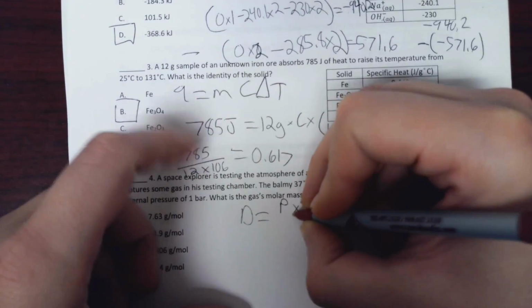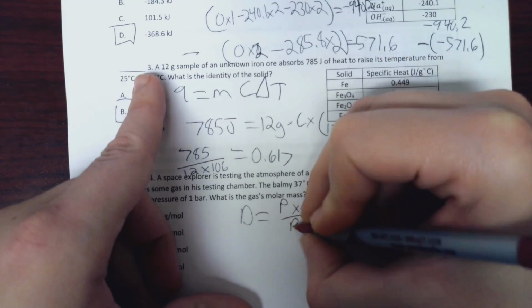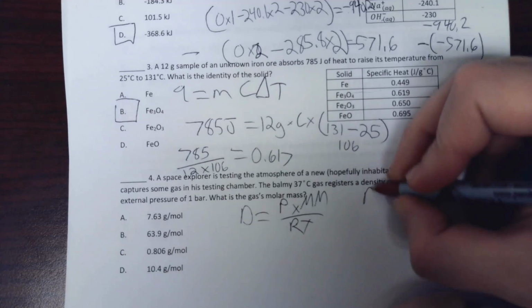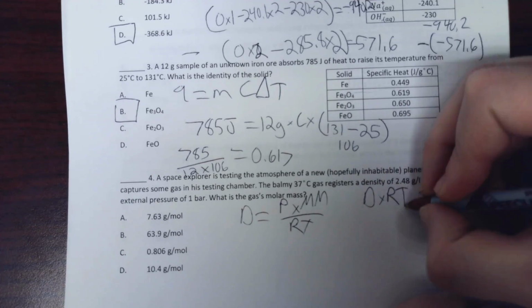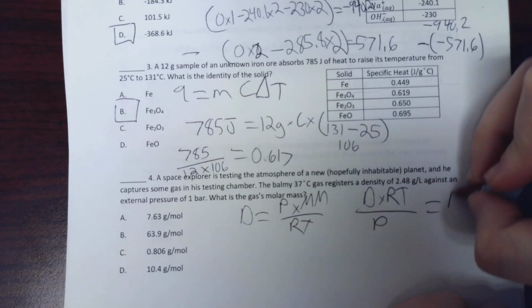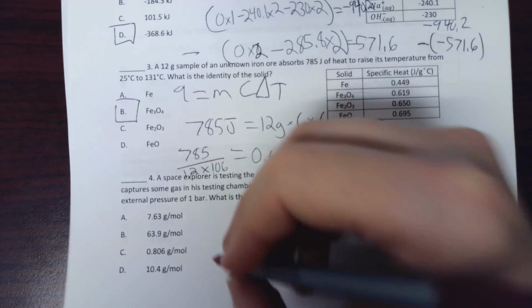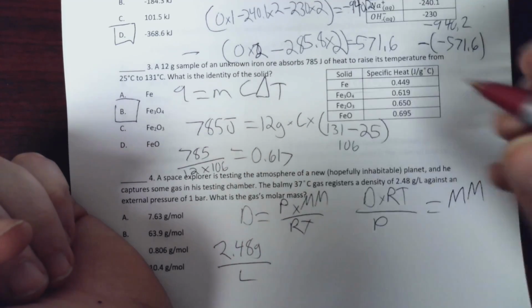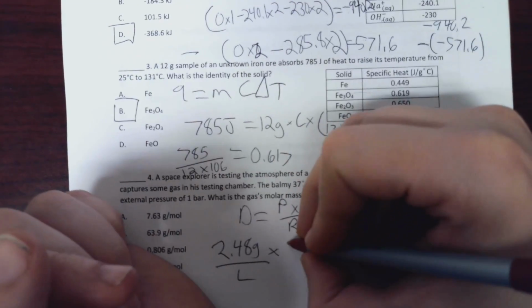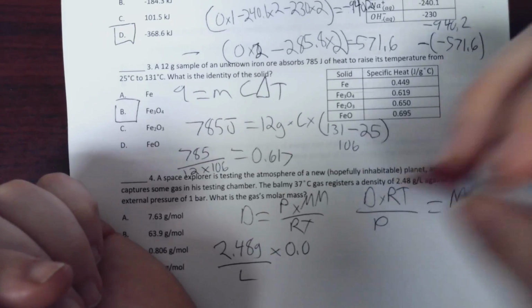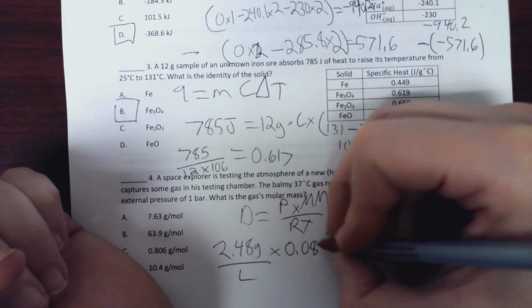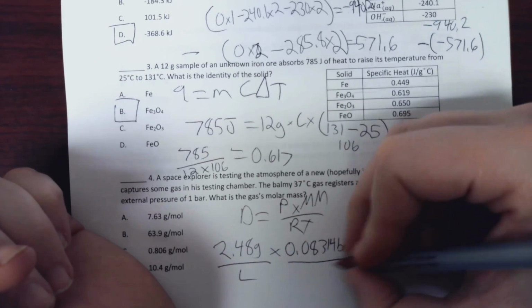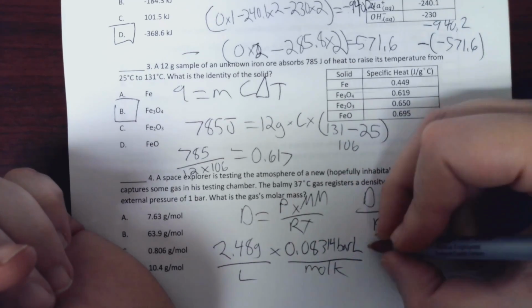Density equals pressure times molar mass over RT. So rearranging that, density times RT over pressure is equal to molar mass. So 2.48 grams per liter times R, 0.08314 bar liters per mole Kelvin times temperature.